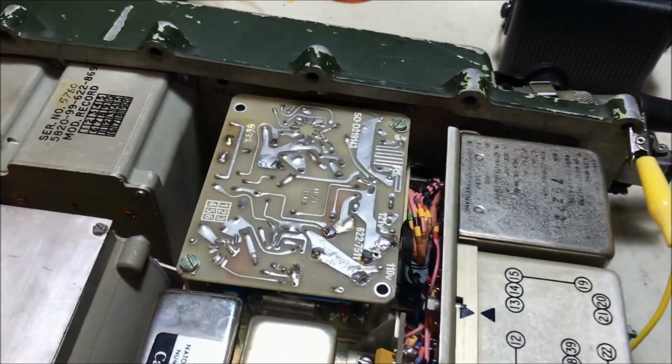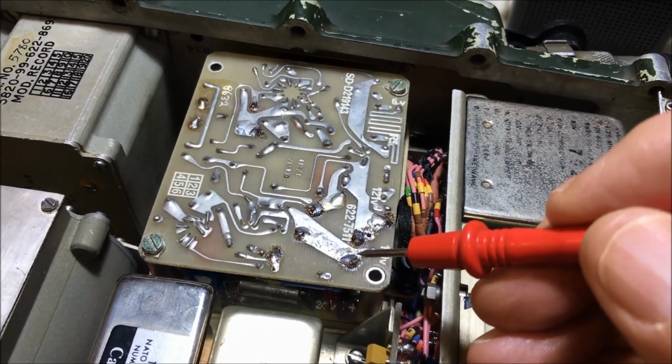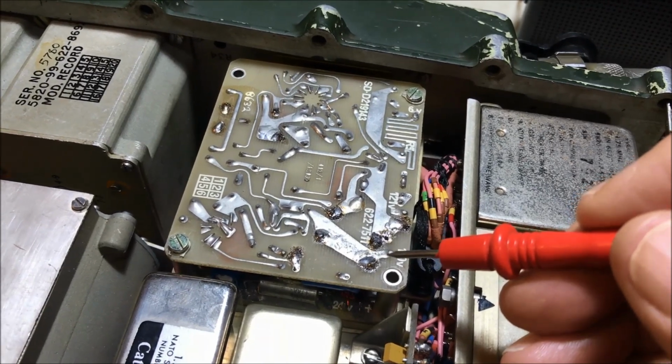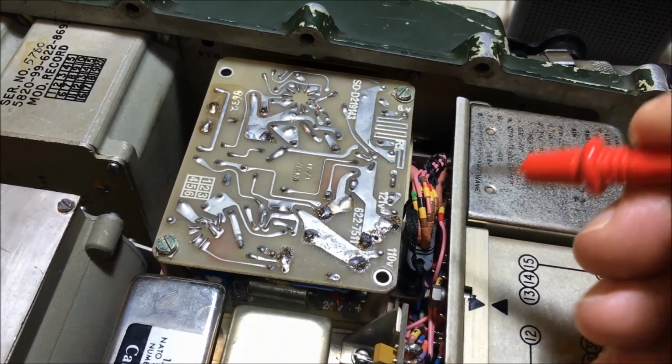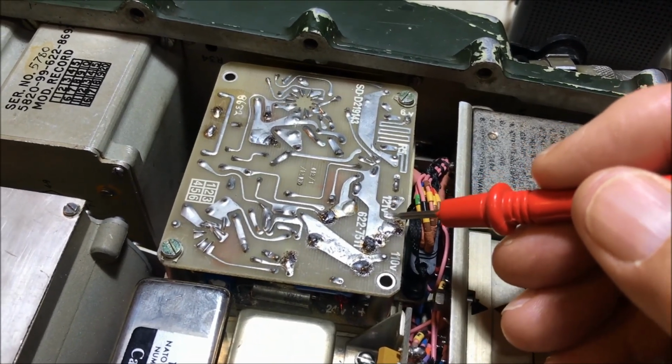So let's just have a look at what to expect from a good power supply here. We've got the 110 volts, and on this is the output of the 110 that goes to the synthesizer. And over here we've got 121 volts just there, 121. That's the unregulated side.